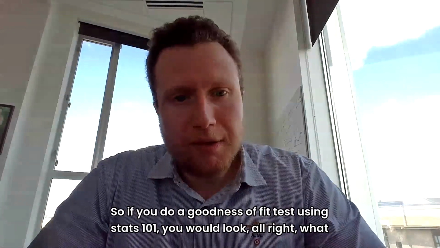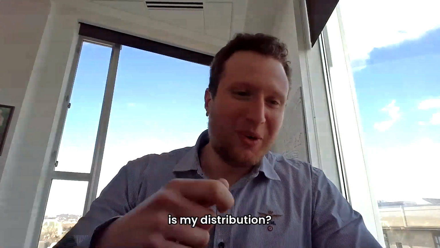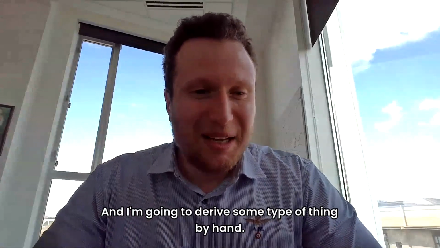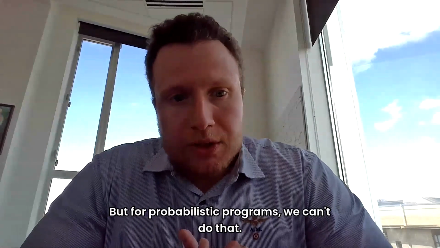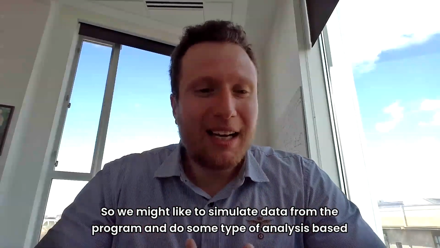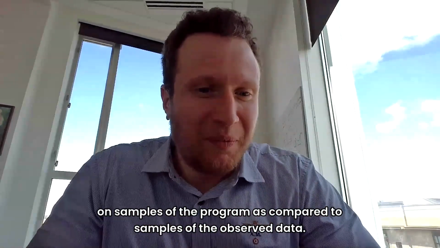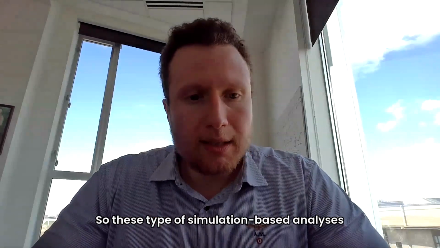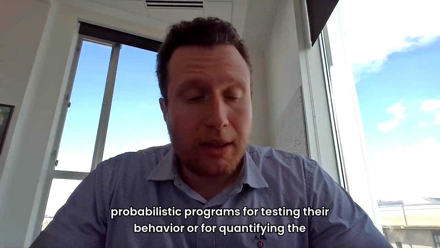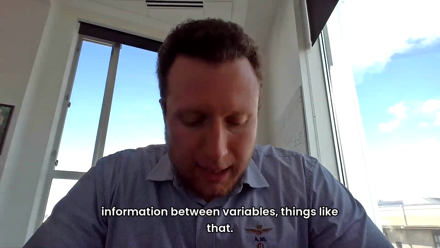If you do a goodness of fit test using Stats 101, you would look at what is my distribution, what is the CDF, what are the parameters, and derive some type of thing by hand. But for probabilistic programs, we can't do that. So we might like to simulate data from the program and do some type of analysis based on samples of the program compared to samples of the observed data. These are simulation-based analyses of statistical properties of probabilistic programs, for testing their behavior or for quantifying the information between variables, things like that.